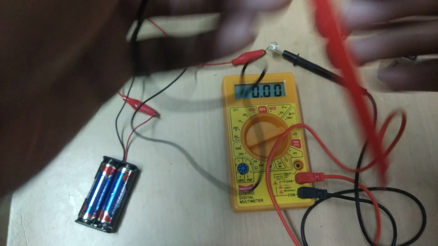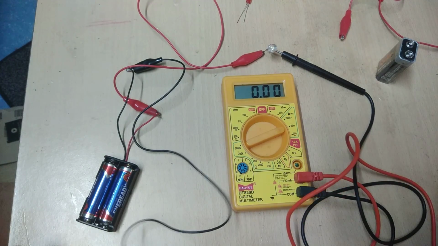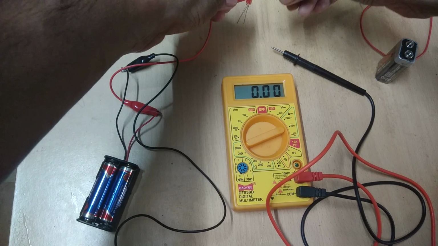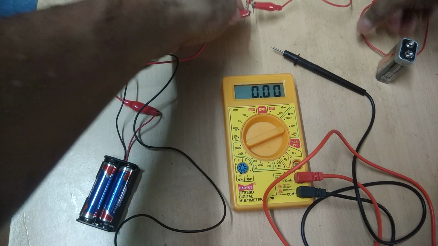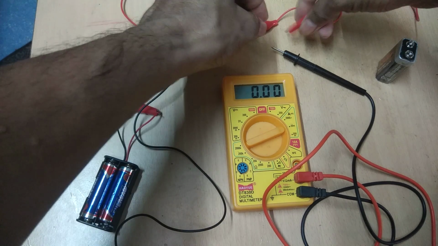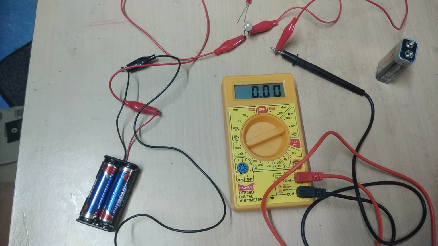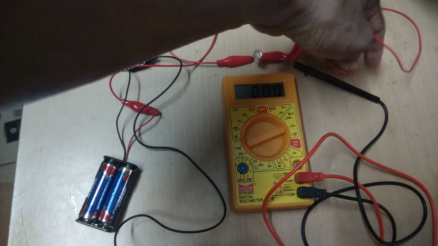Here you see, you have to put it in series connection. Let us take it with a wire. You connect this wire with the negative terminal. That means we put it in series connection. Here see, we have put it in series.